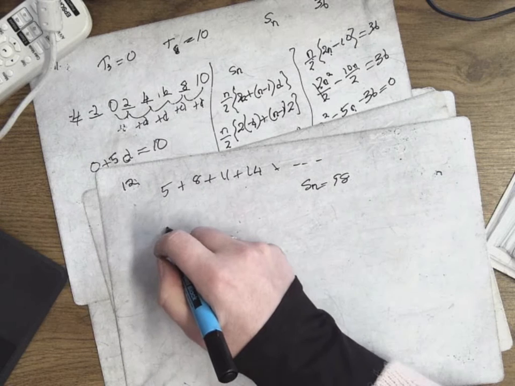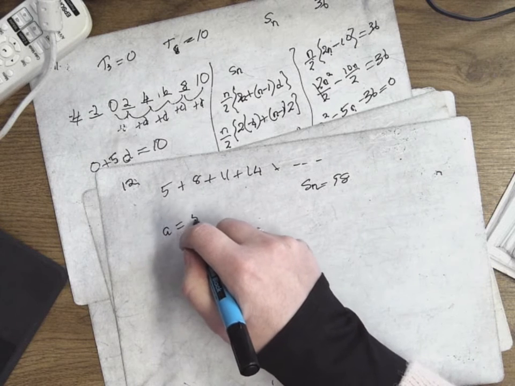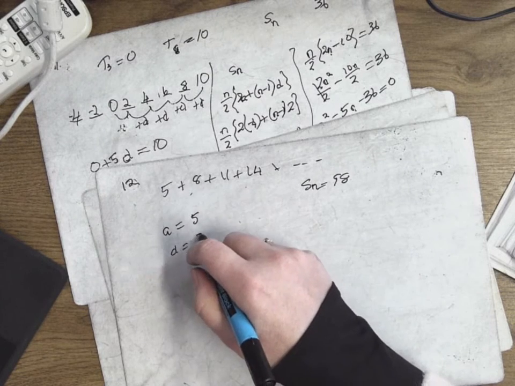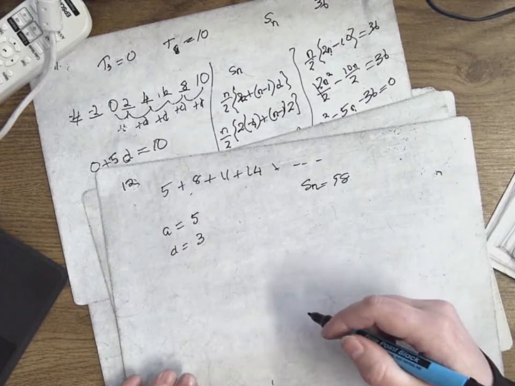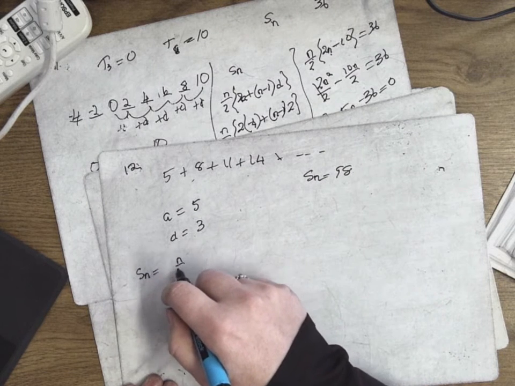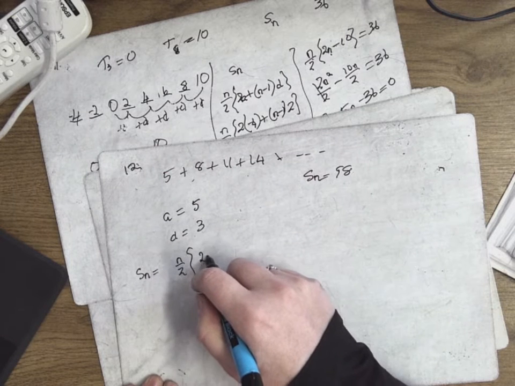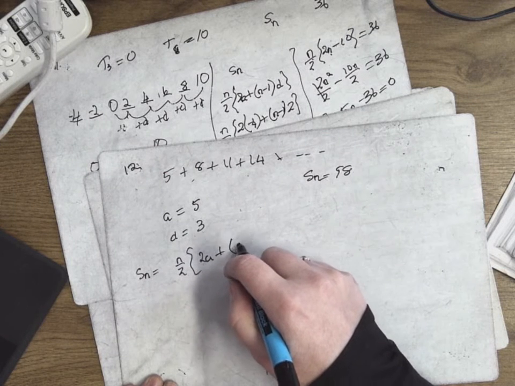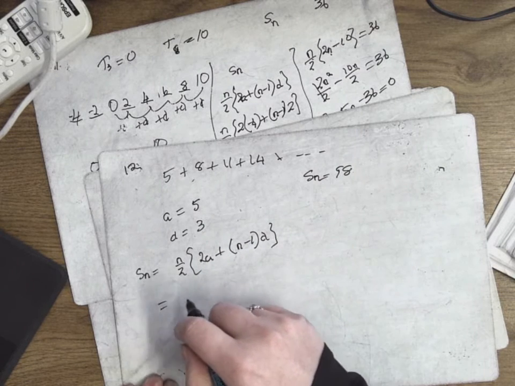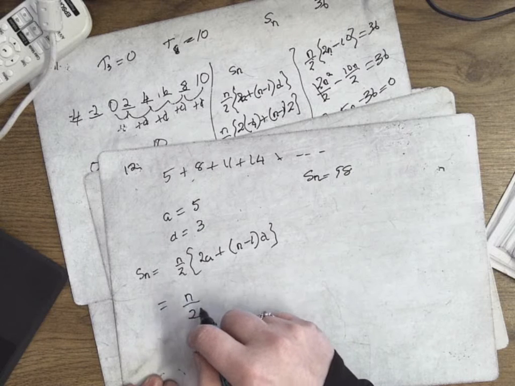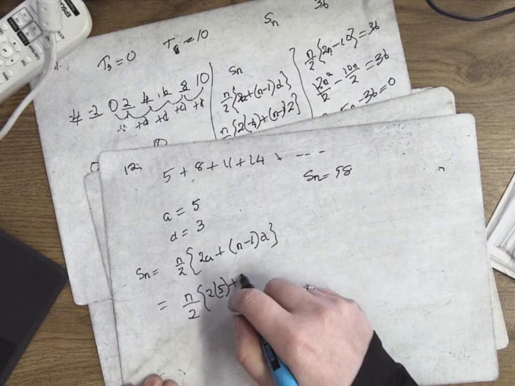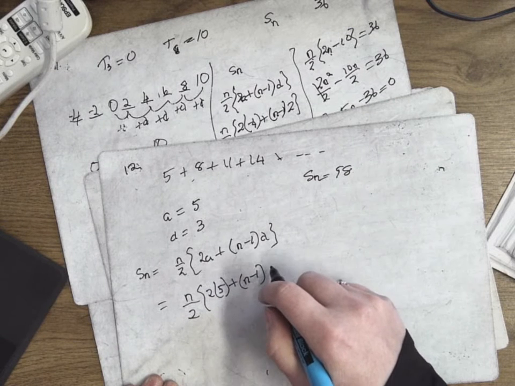So the first thing you do is you write down a is the first term, which is 5. d is what you're adding on every time. So to go from 5 to 8, you add on 3, 8 to 11, add on 3, so d is 3. So then you get the formula for Sn. Sn equals n over 2 times 2a plus n minus 1 times d. Fill in what you can. So you don't know what n is, because you know a is 5. So we're not filling in for n, but you know d is 3.